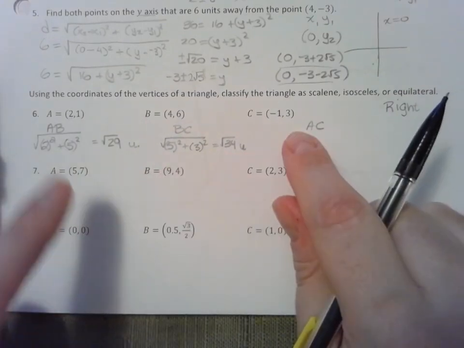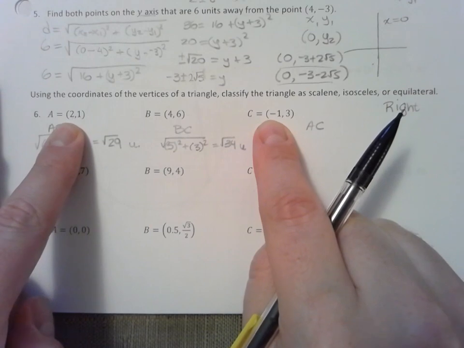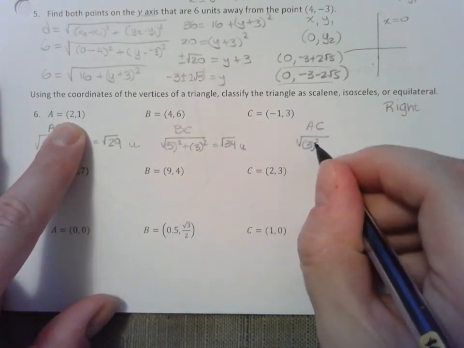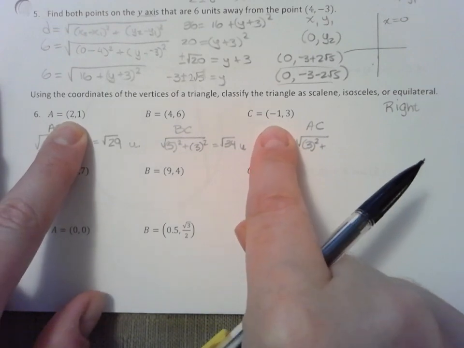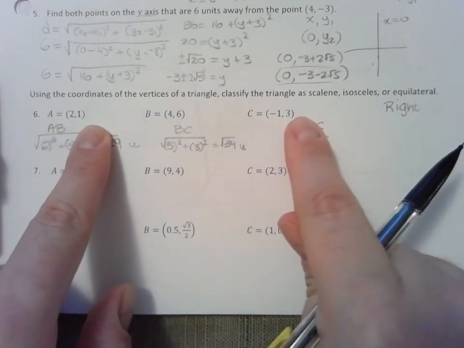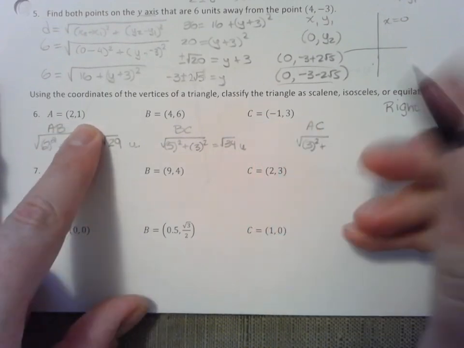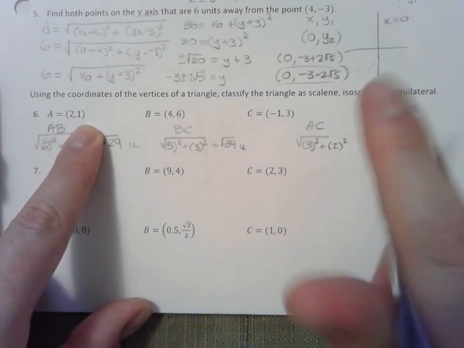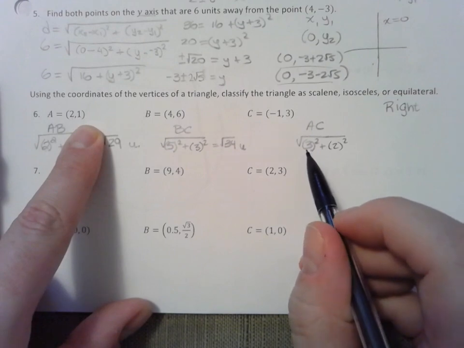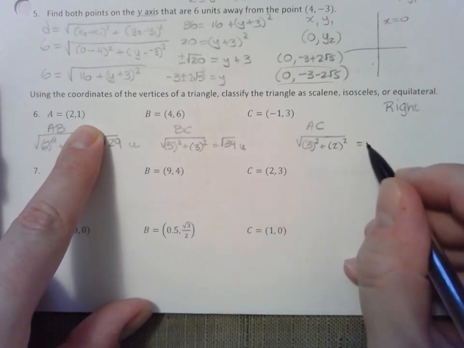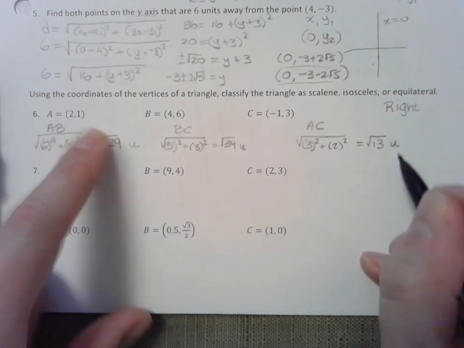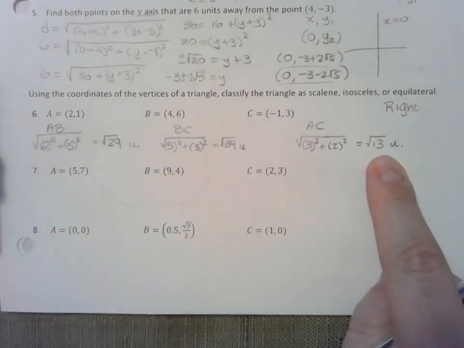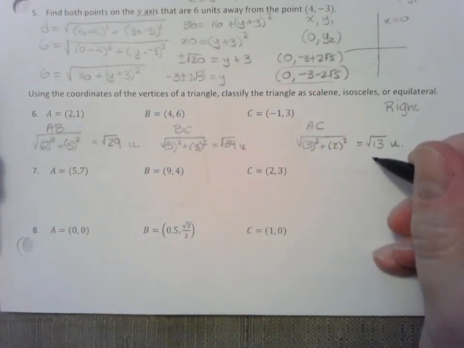Lastly, from A to C. From 2 to -1 is a distance of 3 units, so the horizontal leg is 3 units long. The vertical leg looks like it's 2 units long. Let's square these, add them together, and take the square root. 9 and 4 makes 13. Okay. These three side lengths are all unique. We have a scalene triangle.